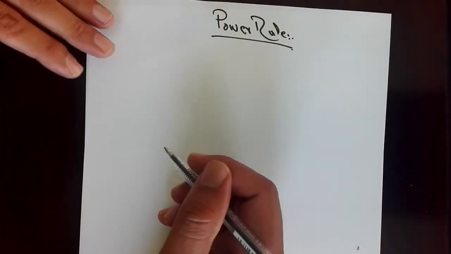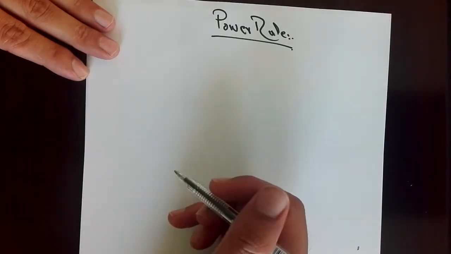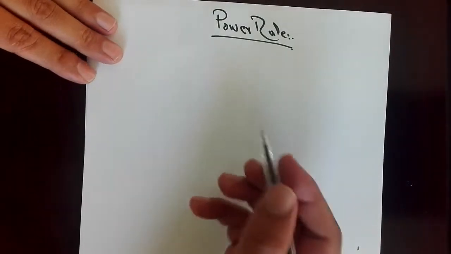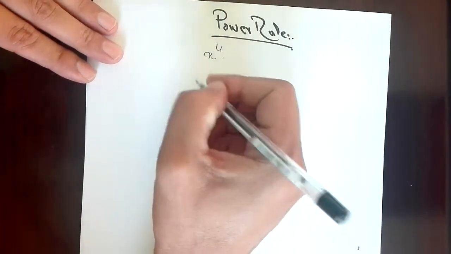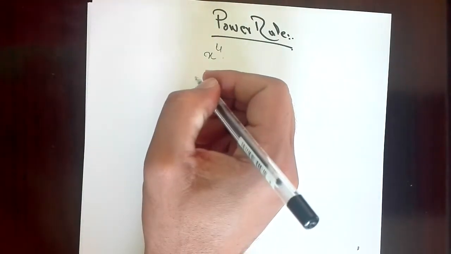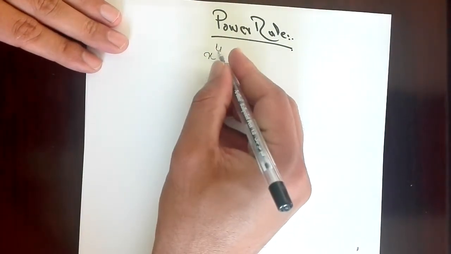In the previous lecture, we discussed the power rule. I told you briefly what the power rule is and how it works in derivatives. So today I will solve some questions related to the power rule, like if I have x power 4, how will we differentiate it? The question says differentiate x power 4.